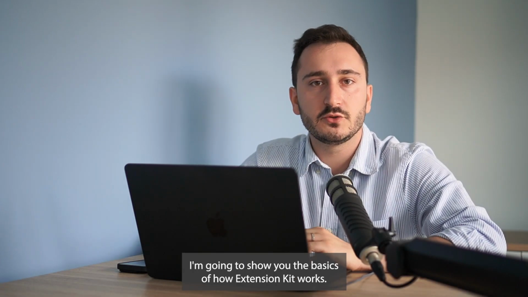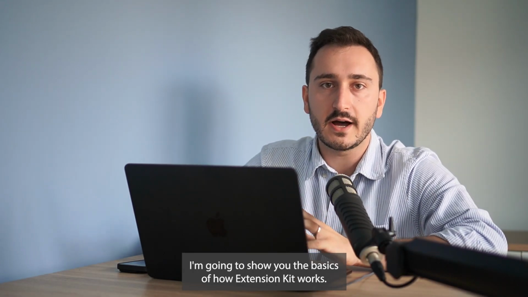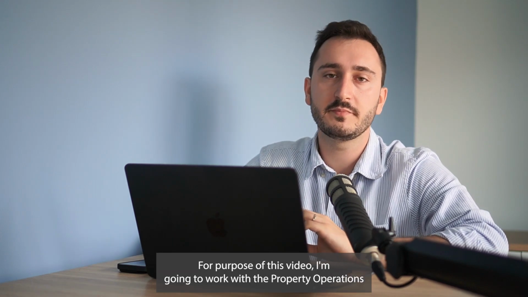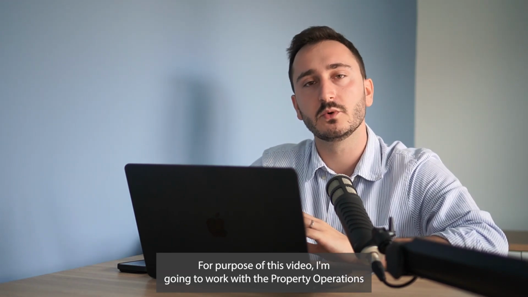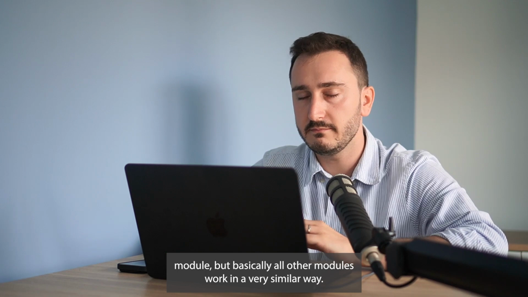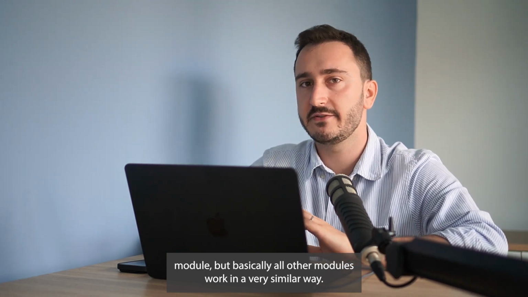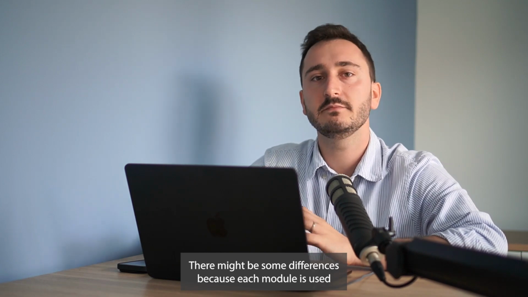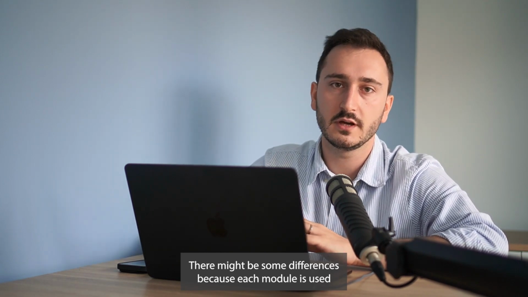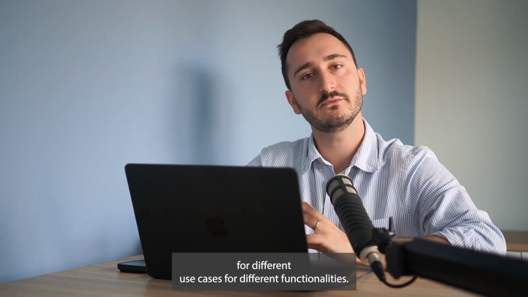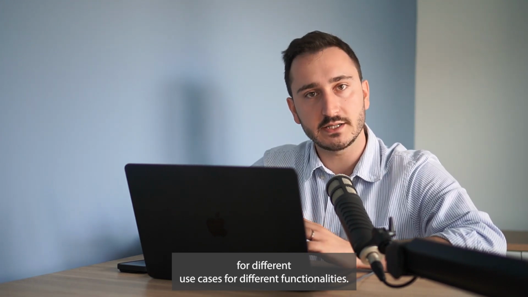In this video, I'm going to show you the basics of how extension kit works. For the purpose of this video, I'm going to work with the property operations module, but basically all other modules work in a very similar way. There might be some differences because each module is used for different use cases, for different functionalities.